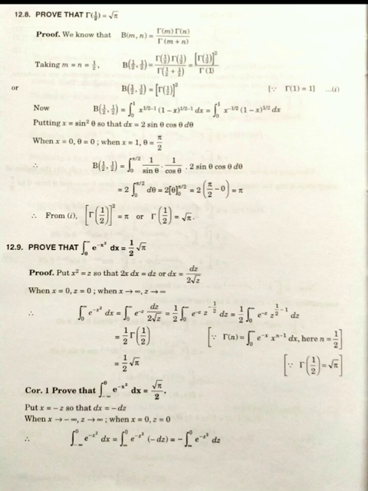Then what is the differentiation? dx is 2 sine theta times cos theta d theta, since the derivative of sine theta is cos theta and of theta is d theta. As the variable changes, the limits also change for the integral. Putting x equal to 0, we get sine 0, so theta equals 0, and x equal to 1 when theta is pi/2, since sine pi/2 is 1 and sine 0 is 0.